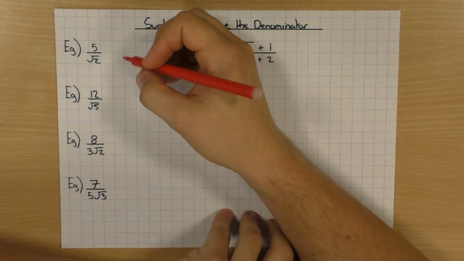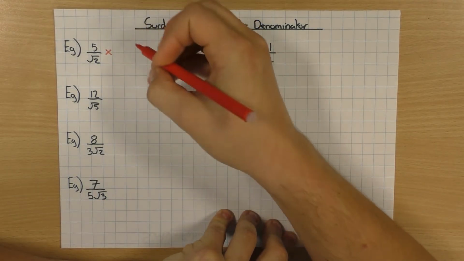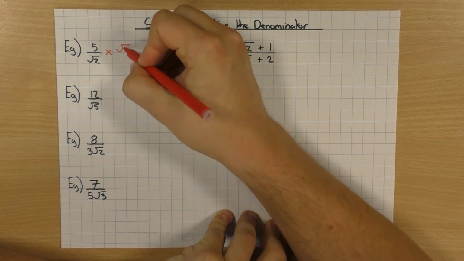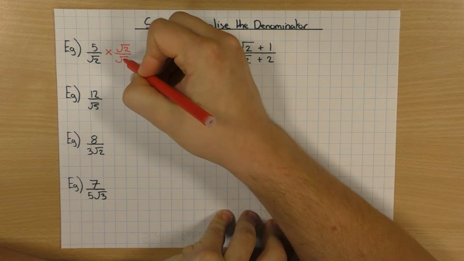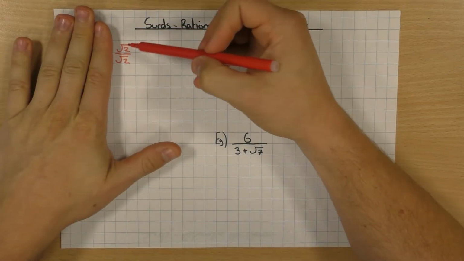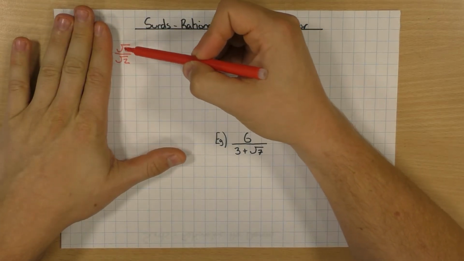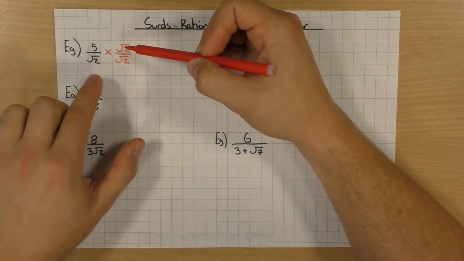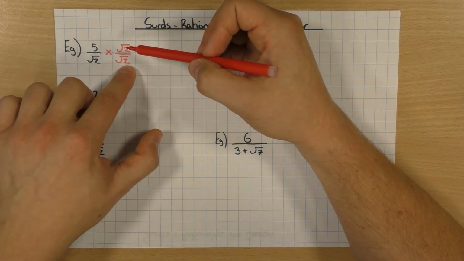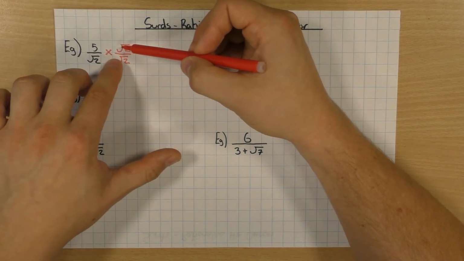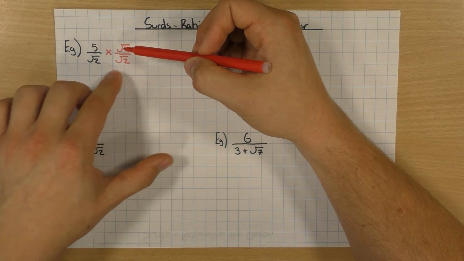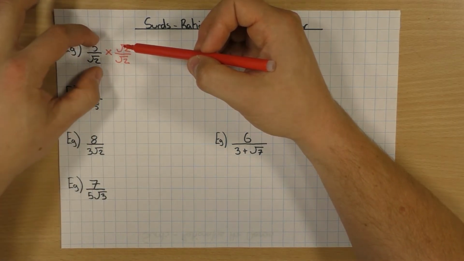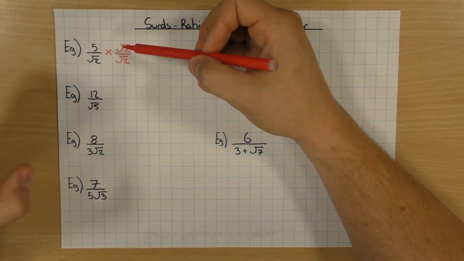So to do that, we times it by another fraction, and that other fraction is the square root of 2 divided by the square root of 2. The reason we can do this is that the square root of 2 divided by the square root of 2 is essentially 1, because how many times does that go into that? Well, it goes in once. So what I'm actually doing is just timesing this by 1. Obviously I'm timesing the top by root 2 and the bottom by root 2, but that's why I'm allowed to do it, because the actual equivalent value of the 5 root 2 is still the same.